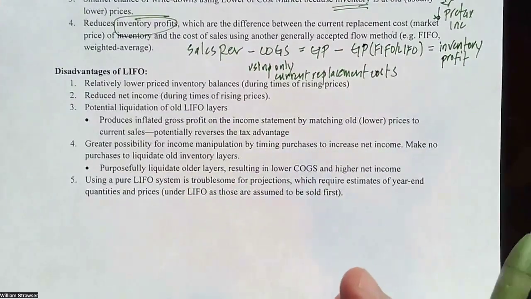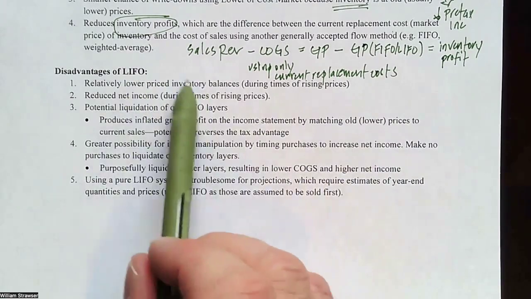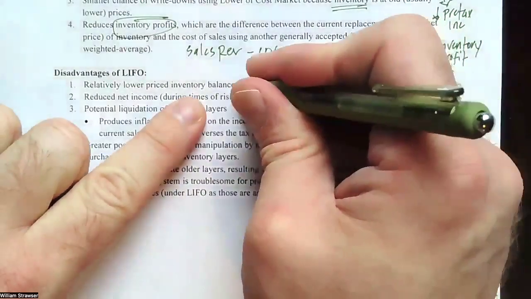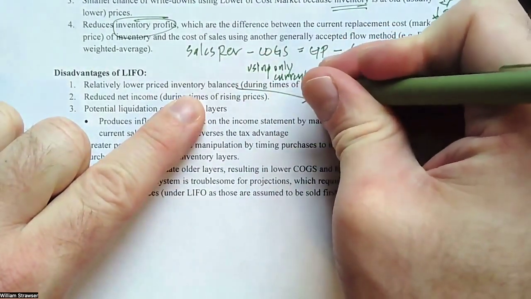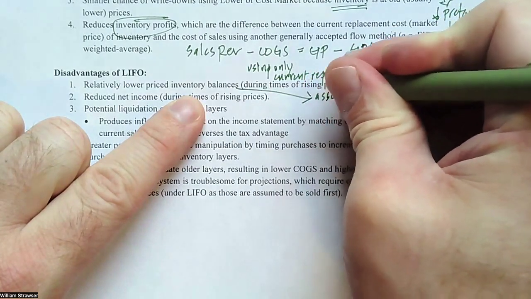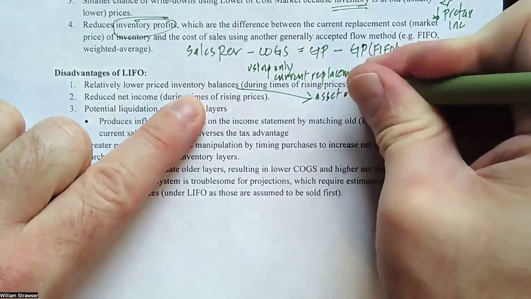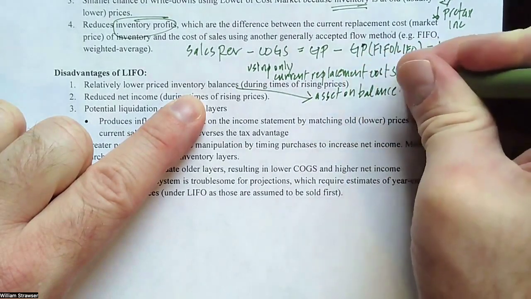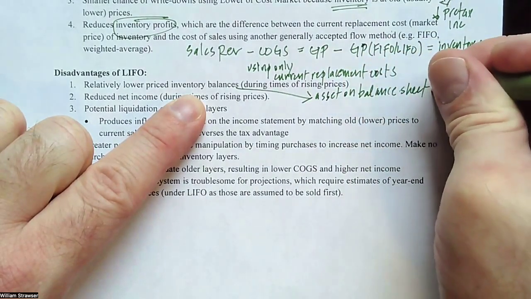Disadvantages of LIFO, right? We have lower priced inventory balances, so that's coming back to the asset on the balance sheet, at old low prices.